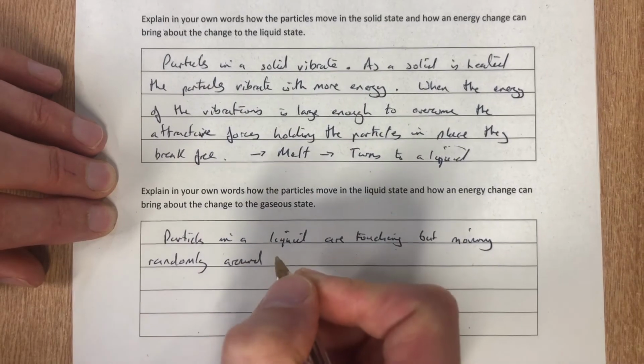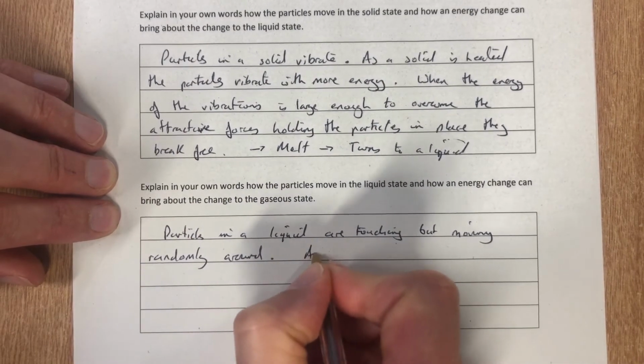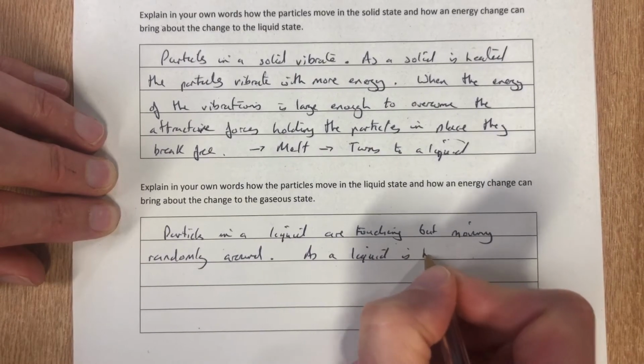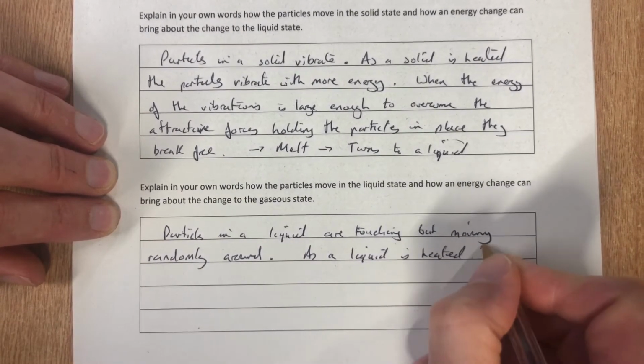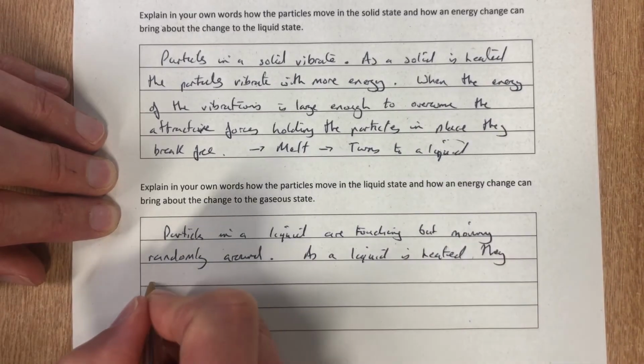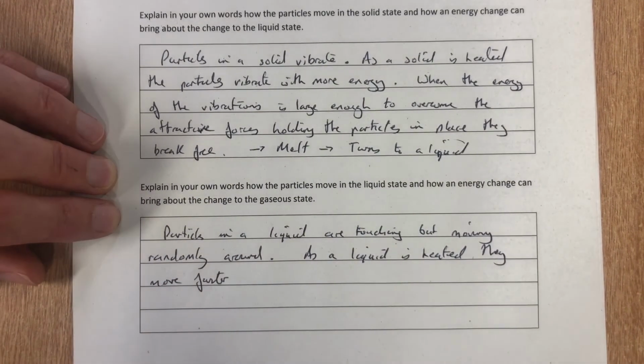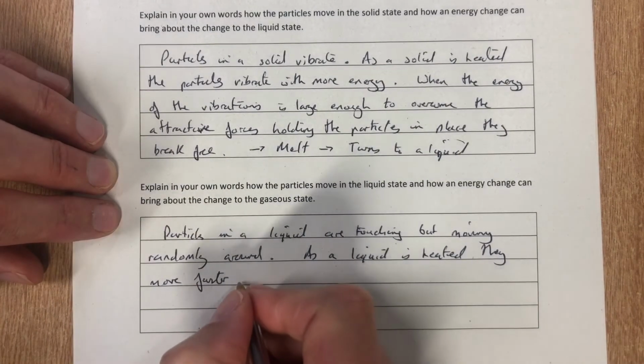So they're moving all the time. As a liquid is heated, they move with more energy, they move faster. So as you get them hotter, those particles move quicker.